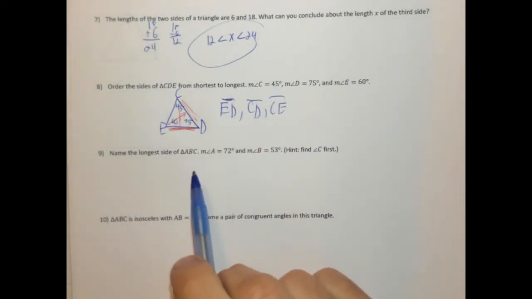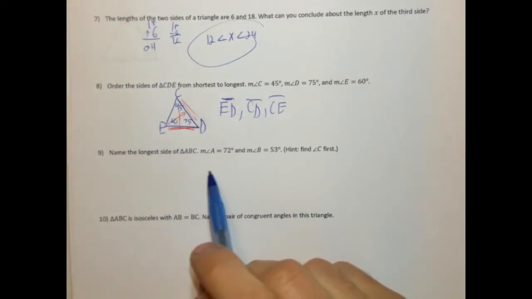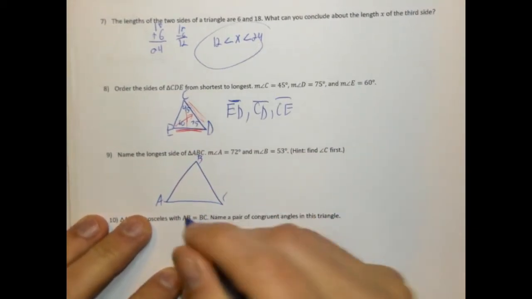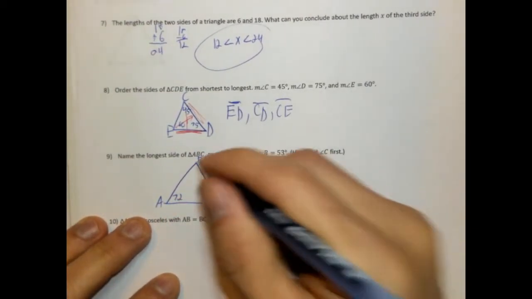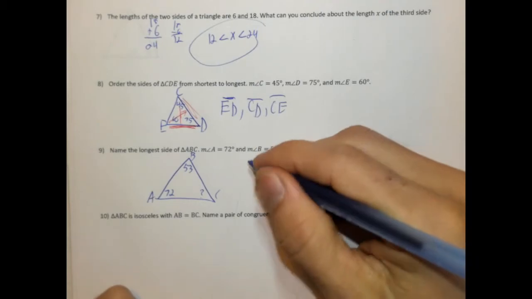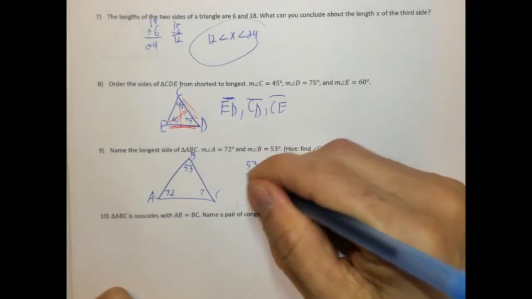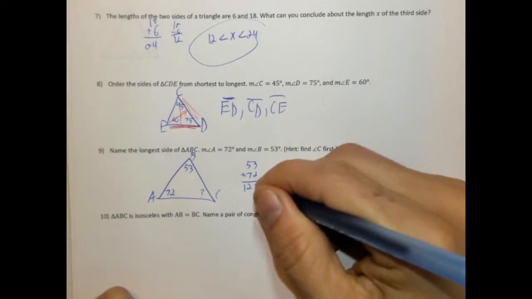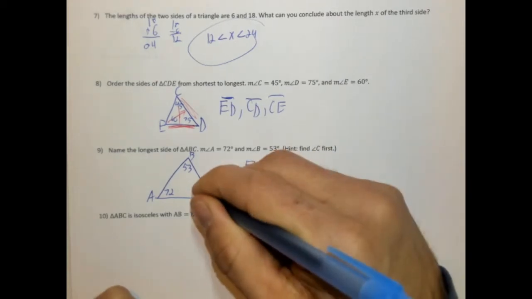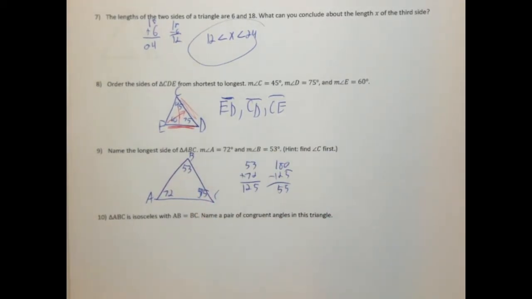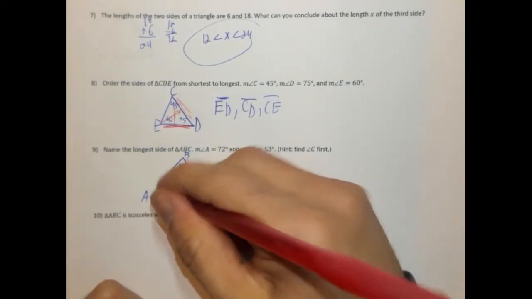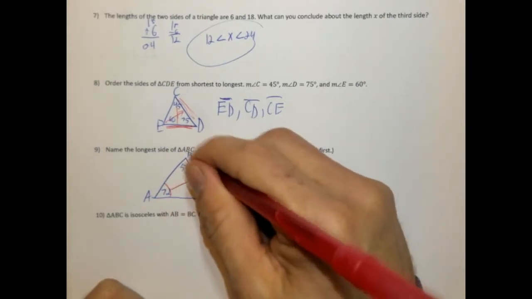Name the longest side of ABC, and they give us 2 of the 3. Okay, so let's draw this. So ABC. So A is 72 degrees, B is 53 degrees, and we don't know what C is. So we need to find C first, as they actually give us a hint here. So 53 plus 72 is 125, and subtract that from 180, and that's going to give us 55. So this is 55 degrees. So the biggest side will be opposite the biggest angle, which in this case is A. So that means this side is the biggest, BC.